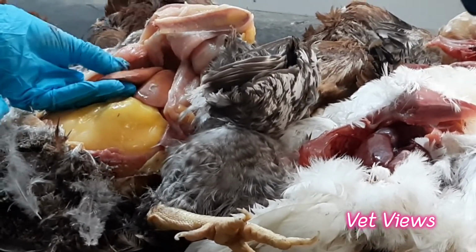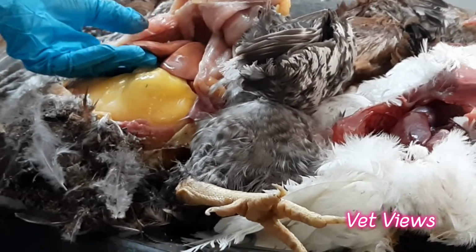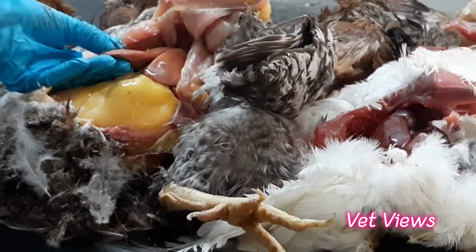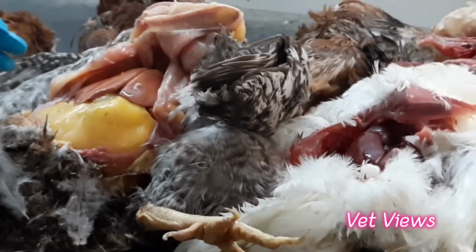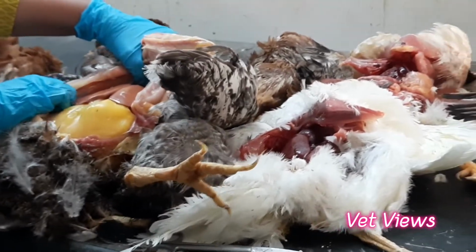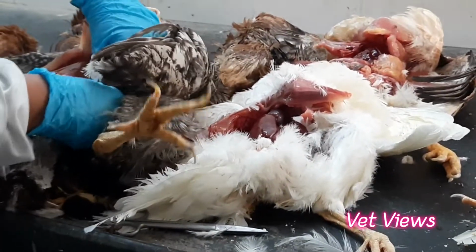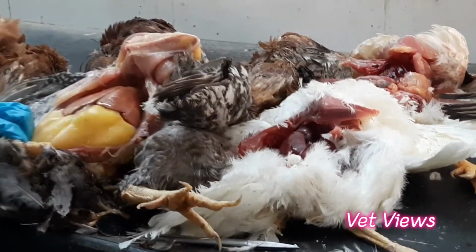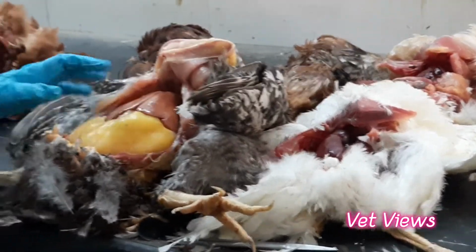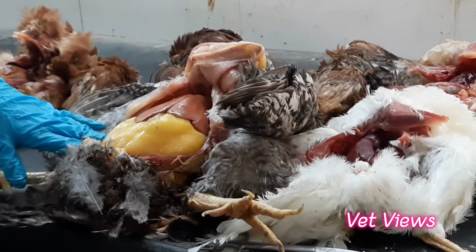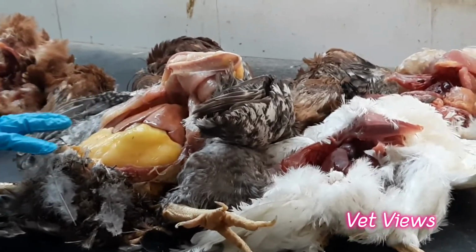And also if you feel the consistency, it is highly friable. That means if you keep the finger itself, it will break because of the high level of fat in there. This is called fatty liver condition. So this is a managemental issue, as well as a genetic issue also. In a heavy layer it happens, especially in the broiler parents. This is a fatty liver condition.